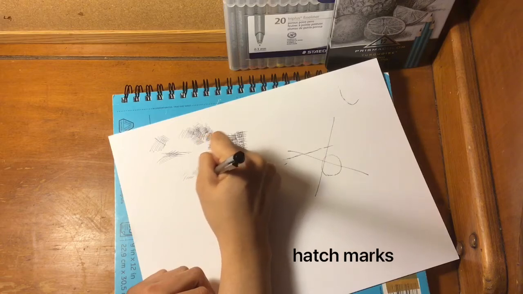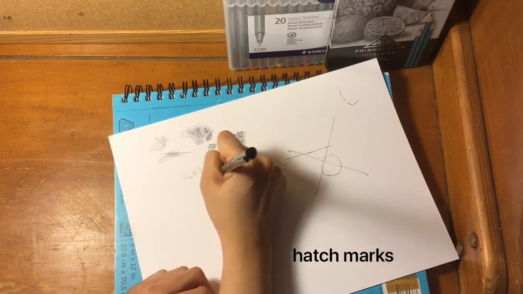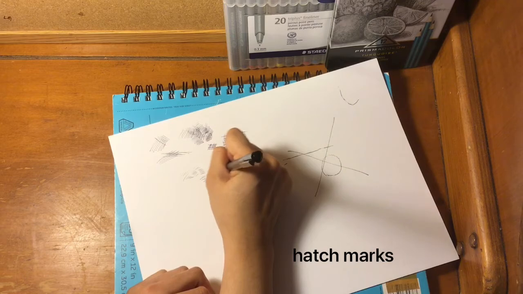Hatch marks are just many lines without crossing. You can use this to create the texture of grass.